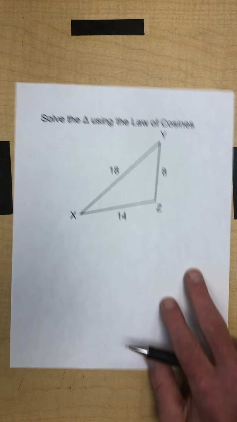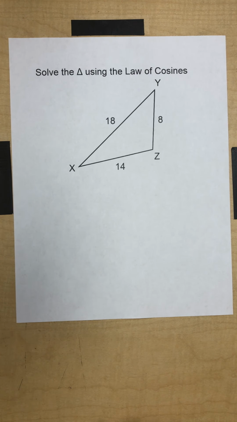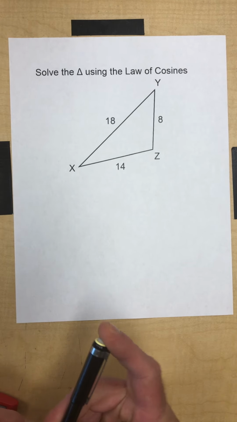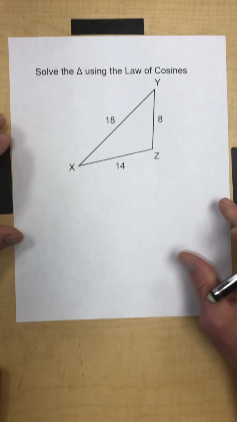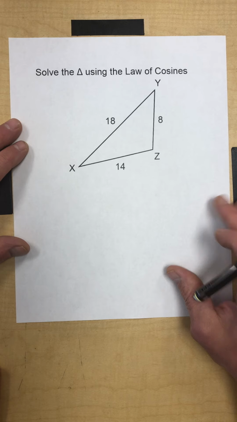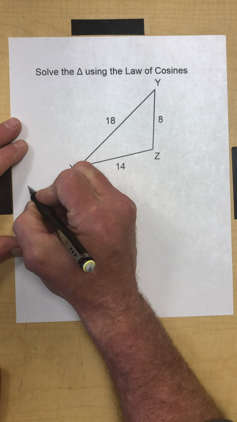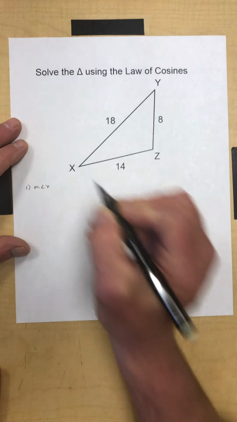All right, so something like this, okay, where notice we know the length of all 3 sides, we just do not know the measure of any of the 3 angles. So when you're in this situation, it doesn't really matter which angle you start with. It makes no difference whatsoever. So I'm going to start with angle X. I'm going to do that guy first. I'm going to find the measure of angle X.